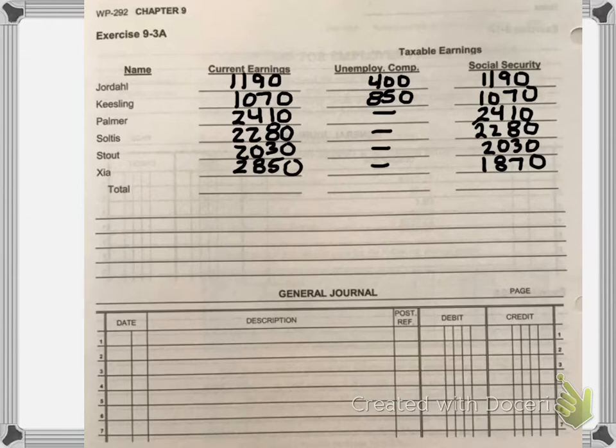Now, once you have the taxable amounts calculated, then you must total. So let's total each of these columns. So the total of the current earnings column is $11,830.